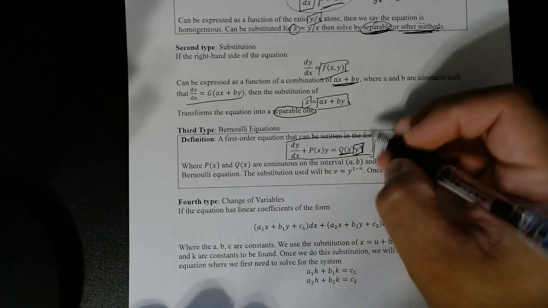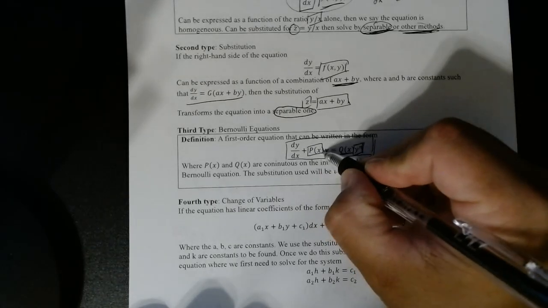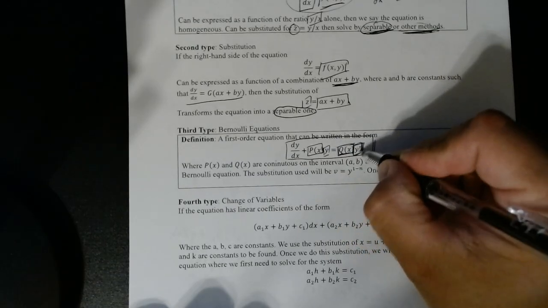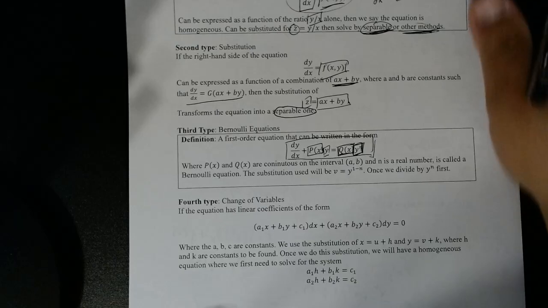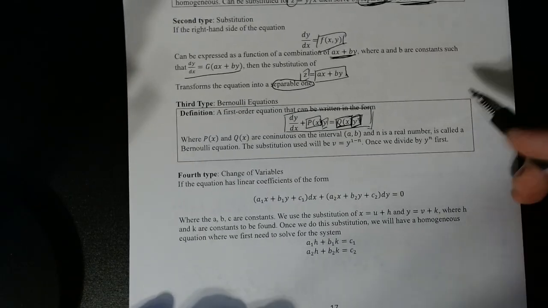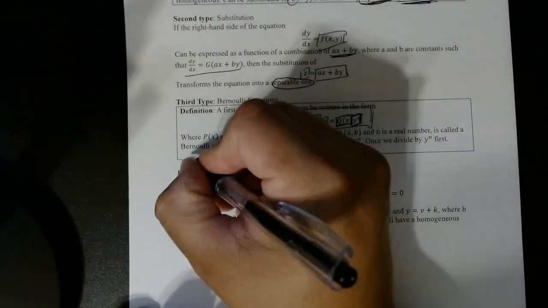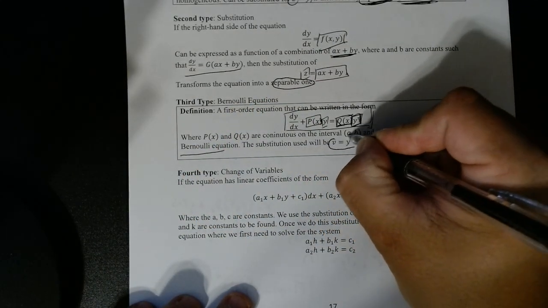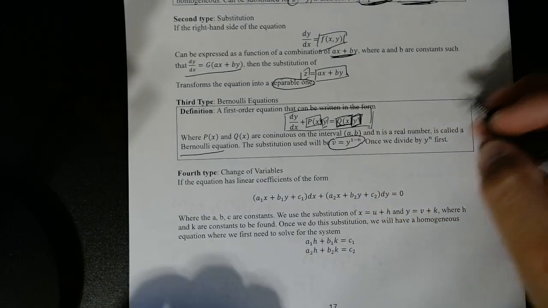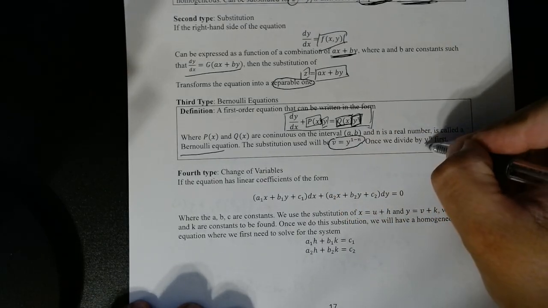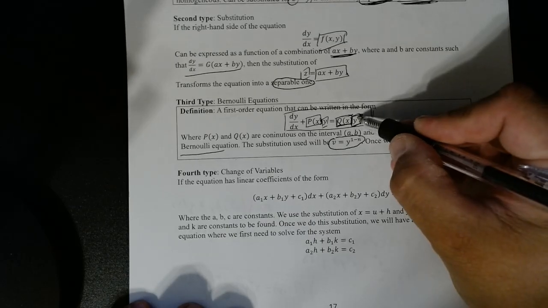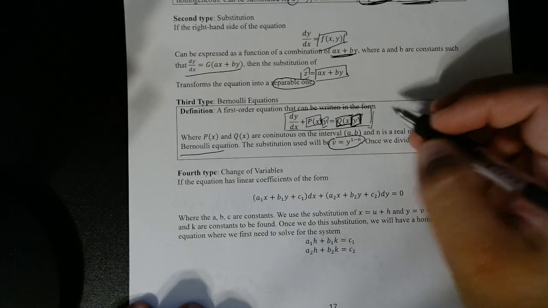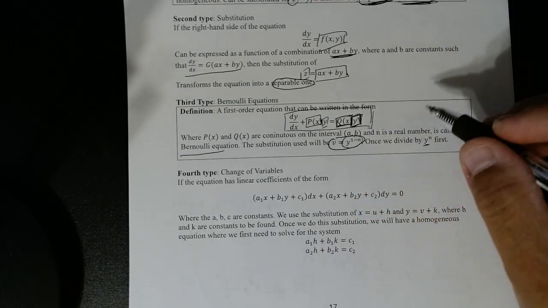The only difference between Bernoulli's equation and what we've done so far is that p of x and q of x are only in terms of x. One is multiplied by y, and the other is multiplied by y raised to some power n, where n is a real number. This is called Bernoulli's equation. The reason is that we're going to do a substitution of v equals y to the 1 minus n power, after we first divide everything by y to the n, meaning this power here. Then we do our substitution. So it's always going to be a 1 minus n, with a negative power. That's the key thing.